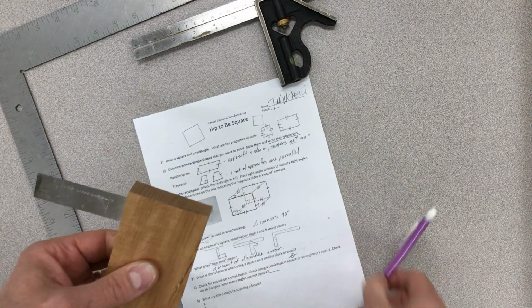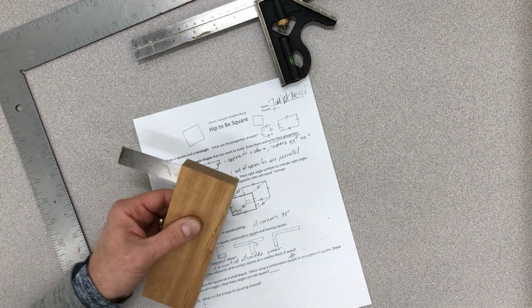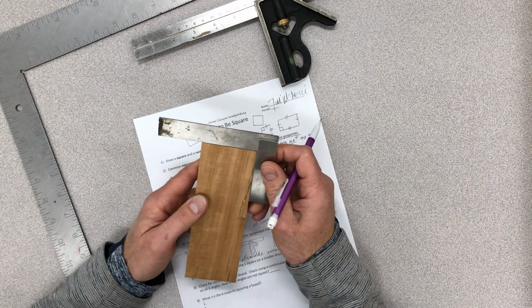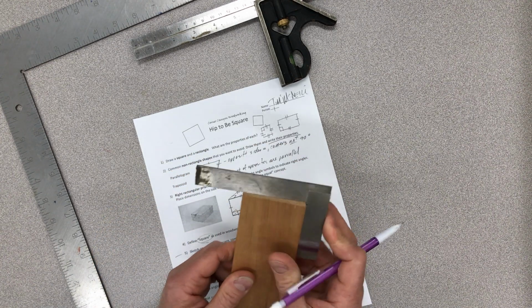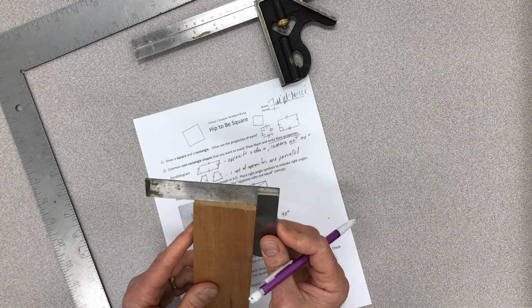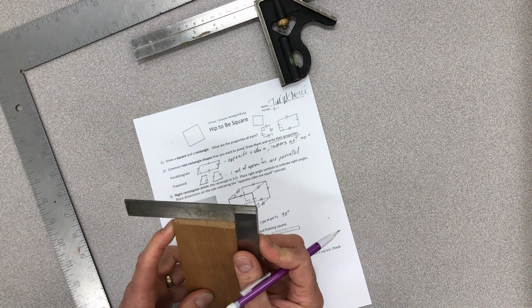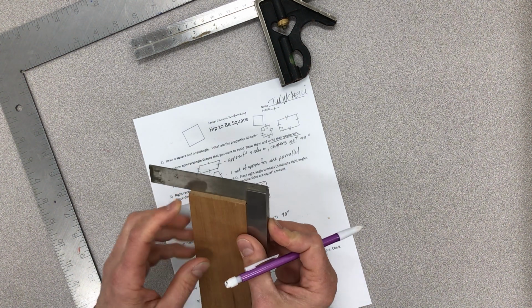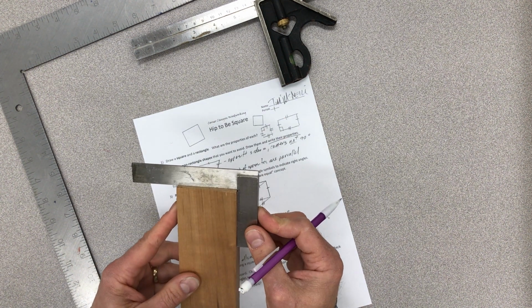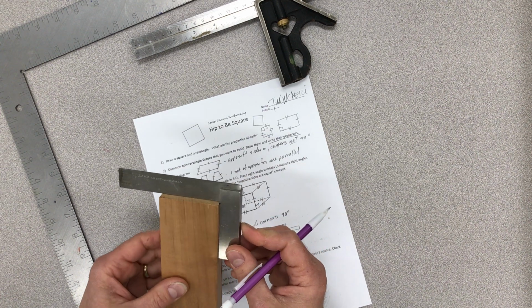You shouldn't see any amount of gap, even on this one, okay? If we were to extend this out a long ways, we might eventually see a gap because it's probably not perfect. But on this small amount, it should look like it is.